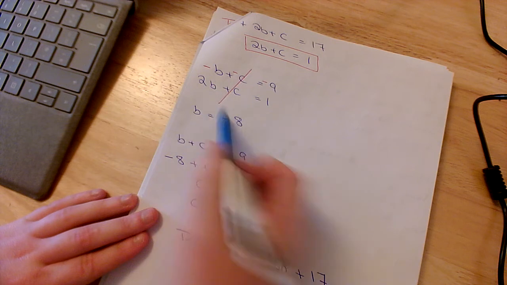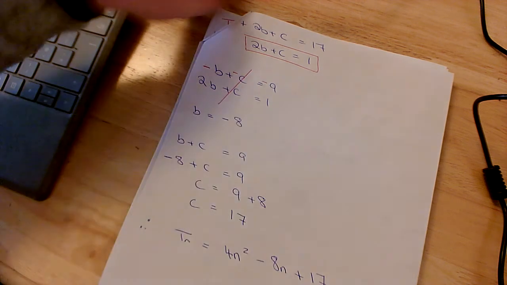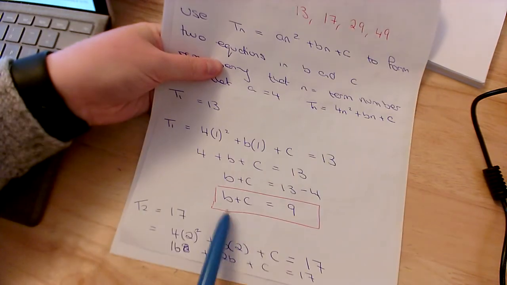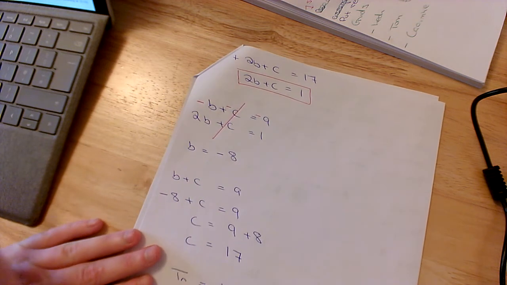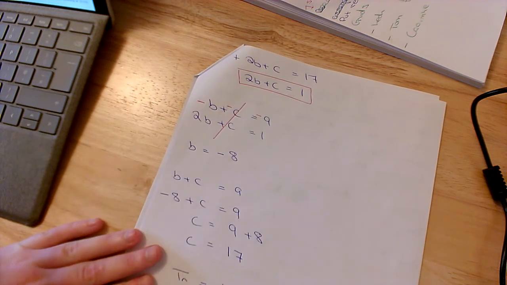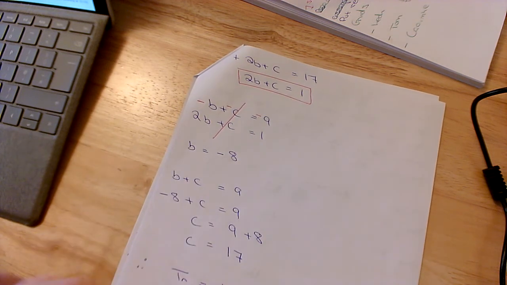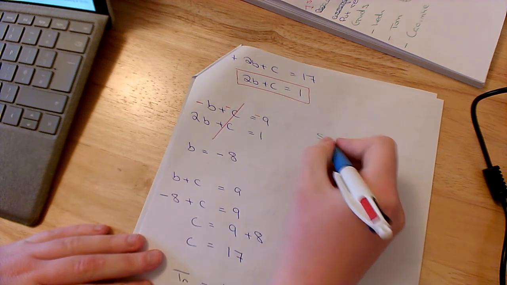My first equation was b plus c is equal to 9, so I write that down. My second equation, after forming in b and c, is 2b plus c is equal to 1. This is a simultaneous equation. This comes back into play, so simultaneous.